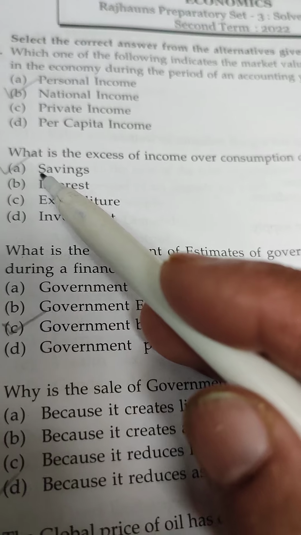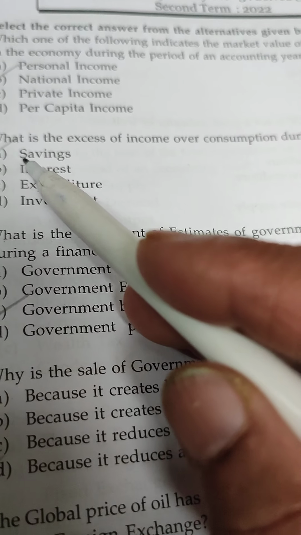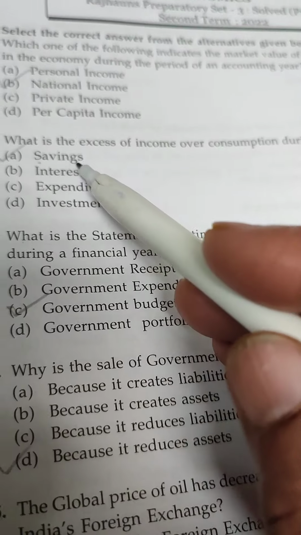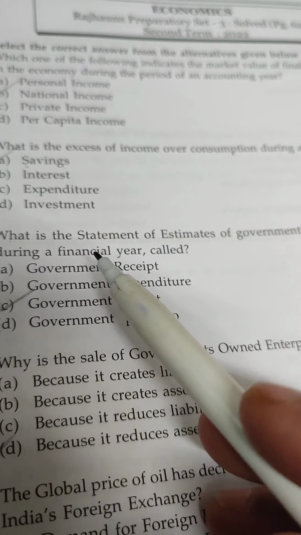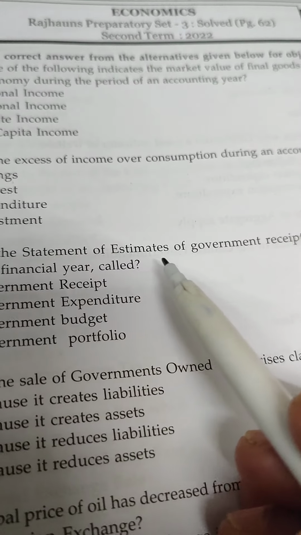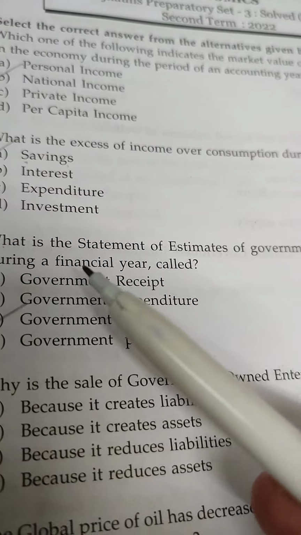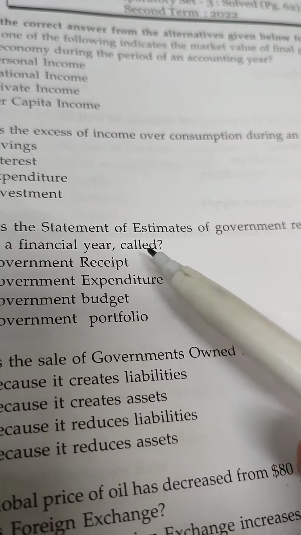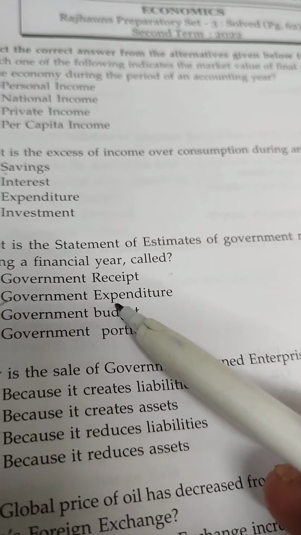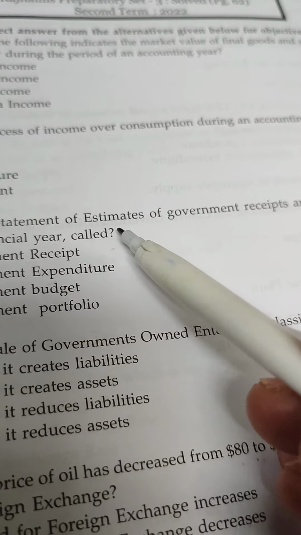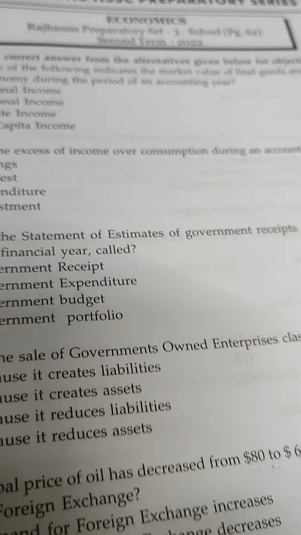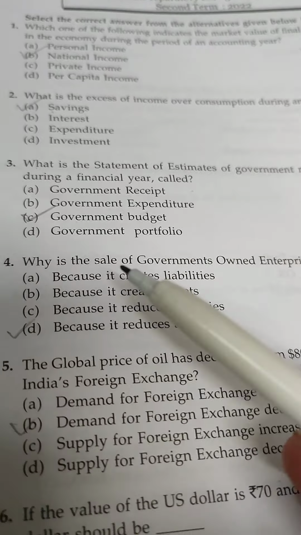That is called saving. Excess of income over consumption is called saving. What is the statement of estimates of government receipts and government expenditure during a financial year? It is also repeated. Government budget. It means it is a statement of estimates of government receipts and government expenditure.